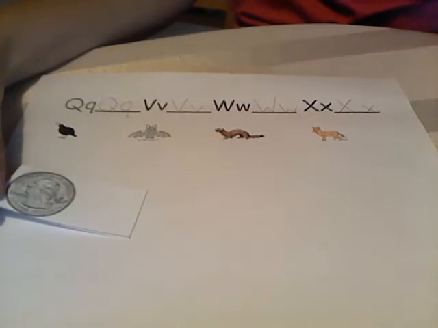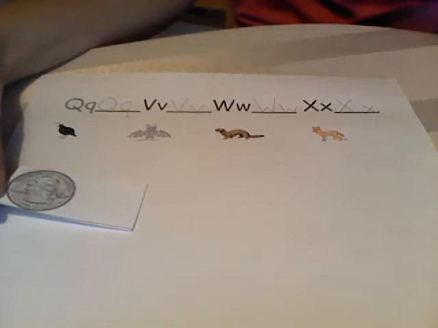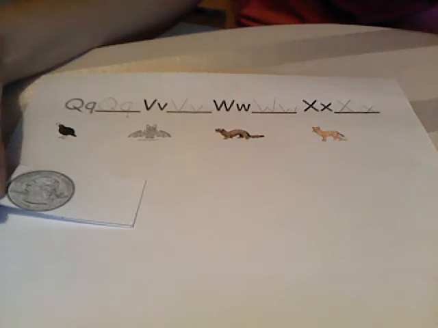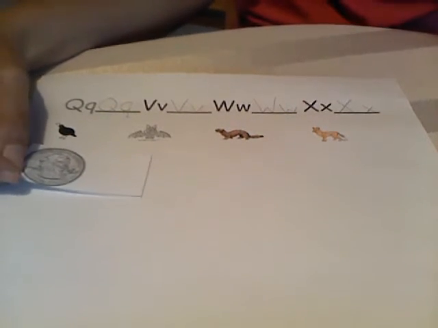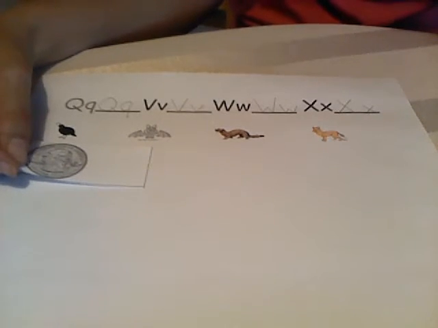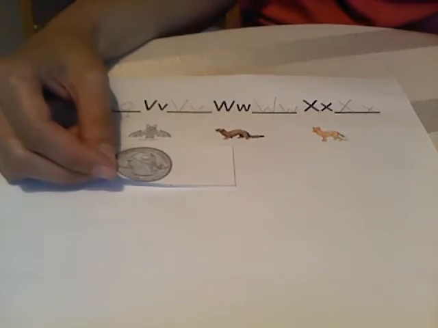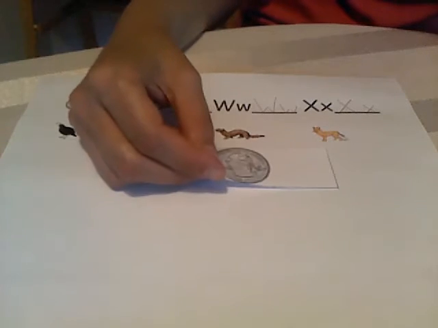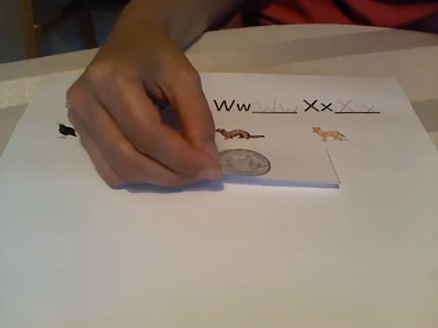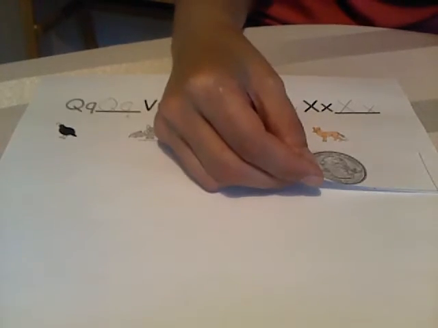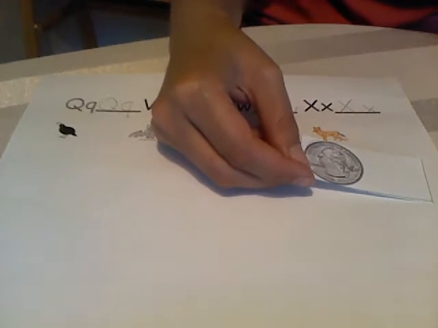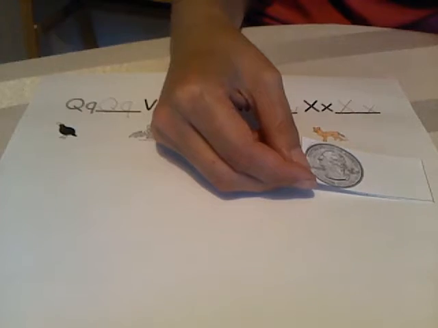Now we have the word quarter. This is a quarter. Should we put quarter here with Q for quail, V for vampire, W for weasel, or fox? Okay, so this is a quarter. Quarter.